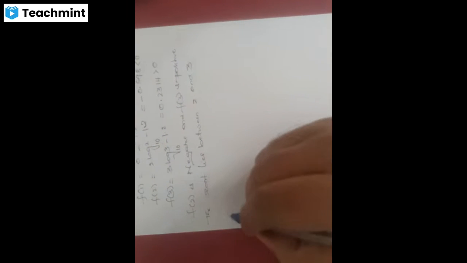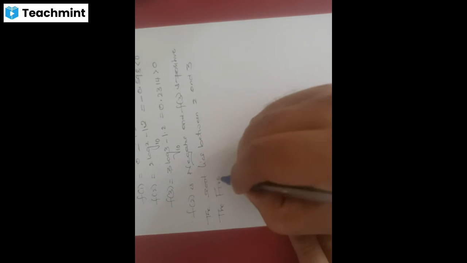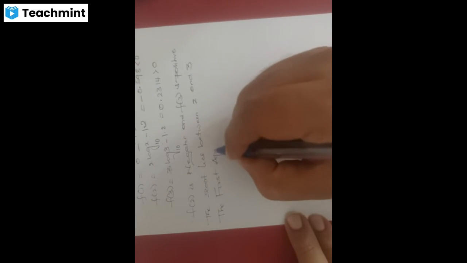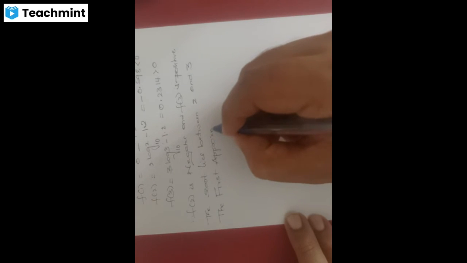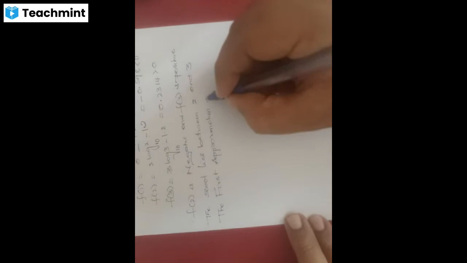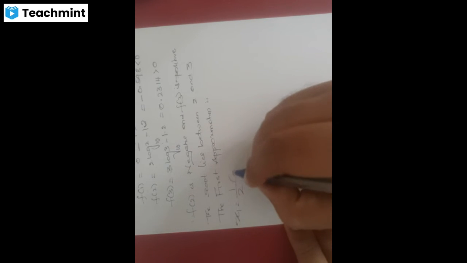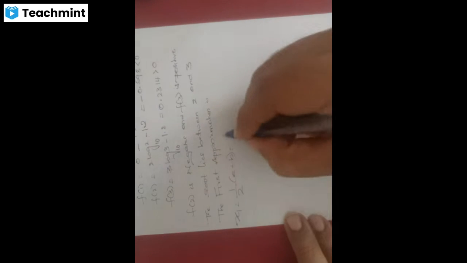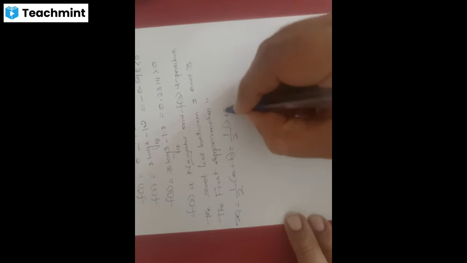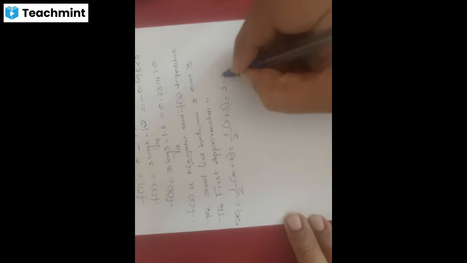Then you can calculate the first approximation. The first approximation x1 is equal to 1 by 2 into a plus b, equal to 1 by 2 into 2 plus 3, is 5 by 2, is 2.5.